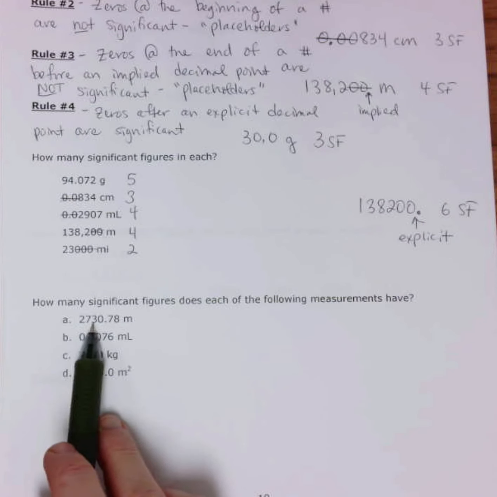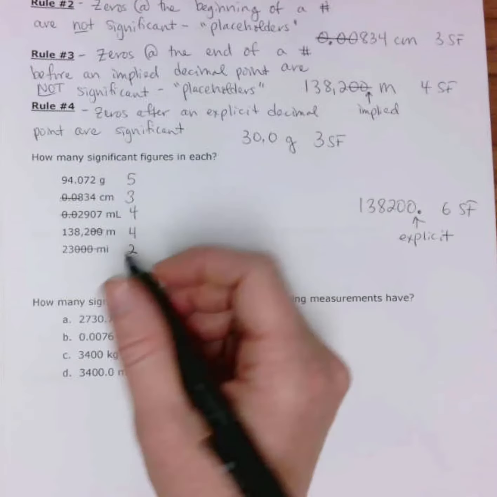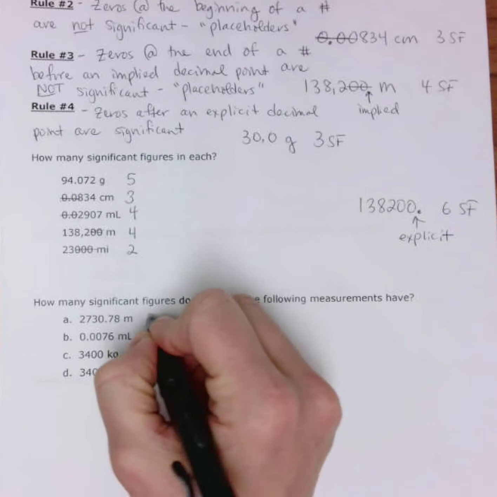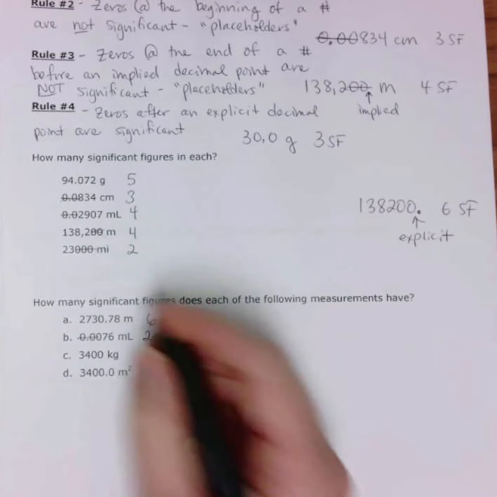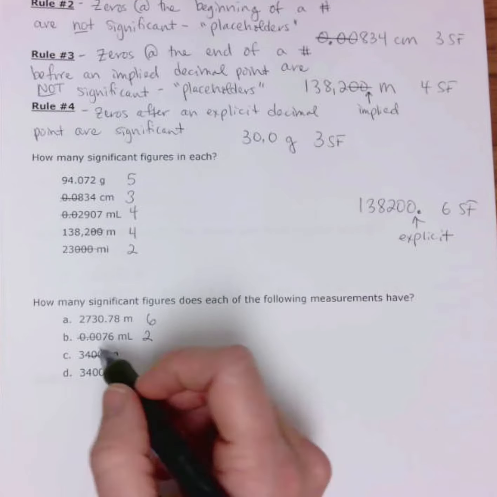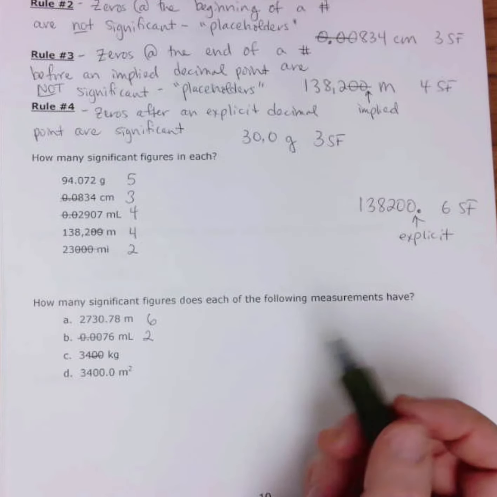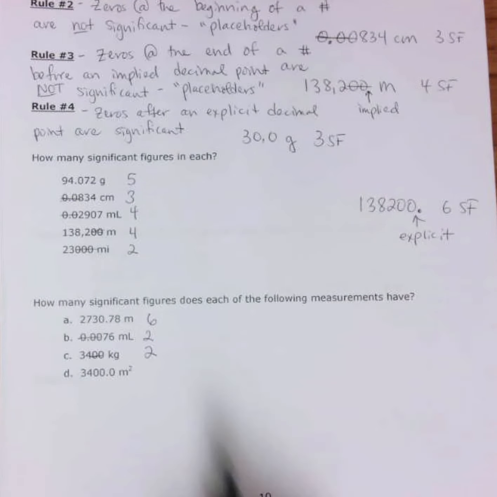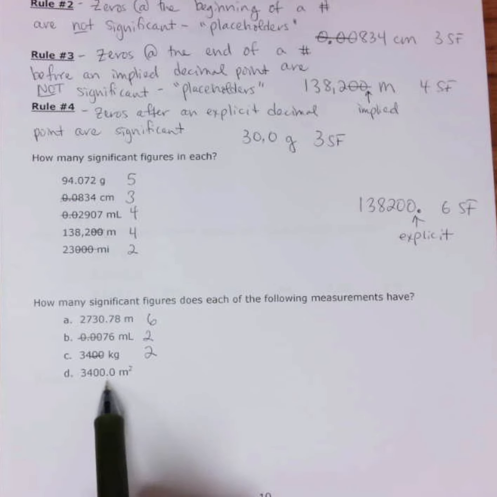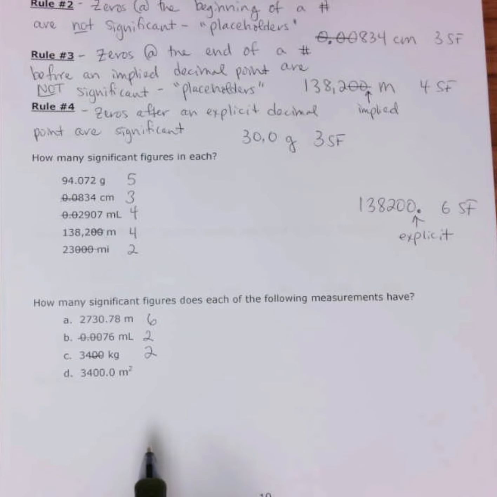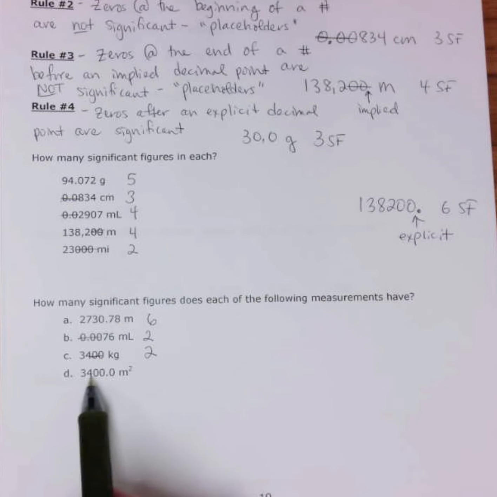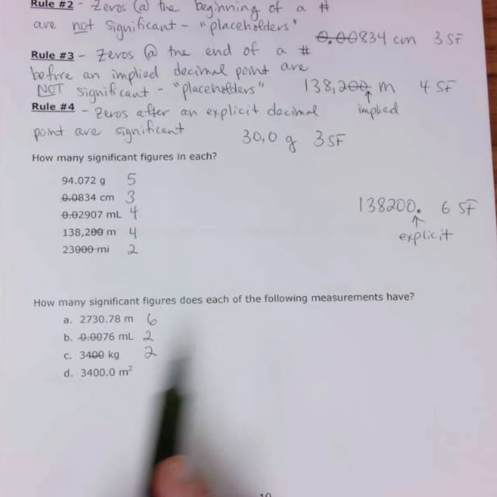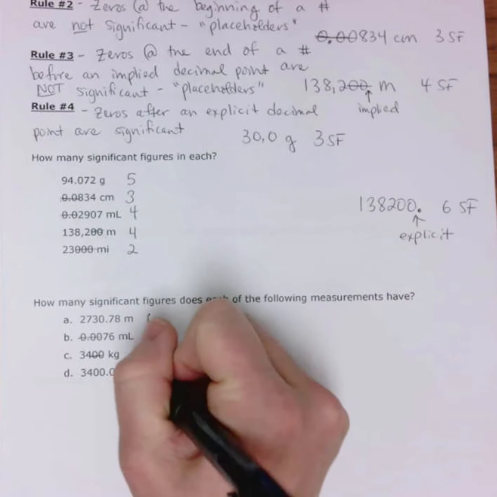Okay, so this has 6 significant figures. This has 2 significant figures. B and C are placeholders. And this has 2 significant figures. Now, look at D. D has an explicit decimal point. So those are not placeholders anymore. Those zeros count. So this is 1, 2, 3, 4, 5, decimal point, or 5 significant figures.